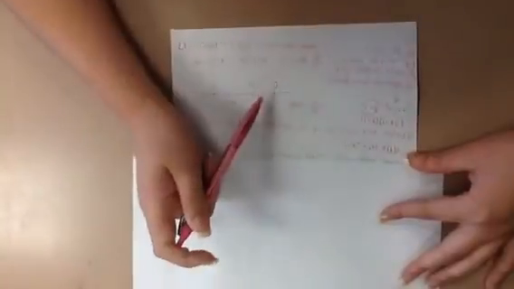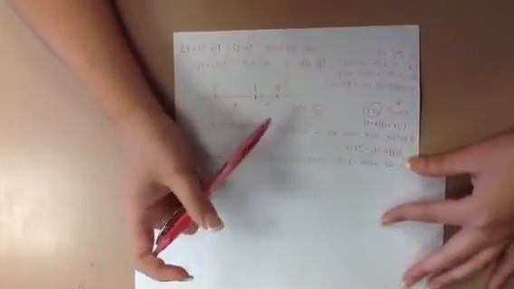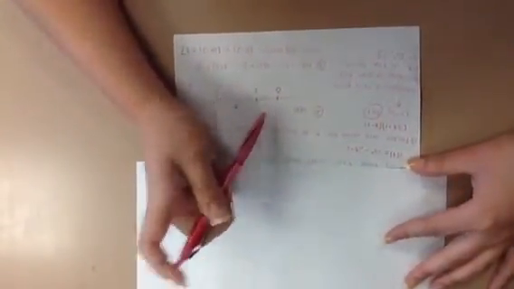When you plug 1/2 into this equation, you get a negative number, so you know between 0 and 1 your function is decreasing, so you put a negative. Then you want to plug in a number between 1 and 3, which I used 2 because that's the easiest. When you plug that into the velocity, you get a positive number, so you put a plus sign.